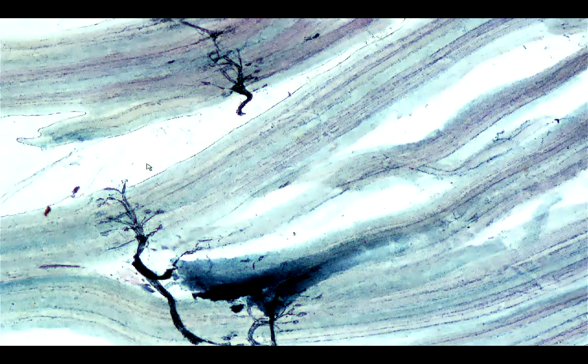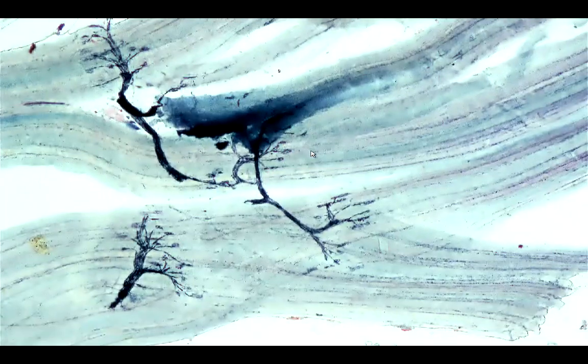Okay, so our last slide for this session would be the motor end plate. Okay, so what we are going to have here is a gold chloride stain. This would be the skeletal muscle fiber. And what we would see here would be the terminal branches of the axon, and this would be the junction between the axon and the skeletal muscle fiber. This would be called the motor end plate or the neuromuscular junction.